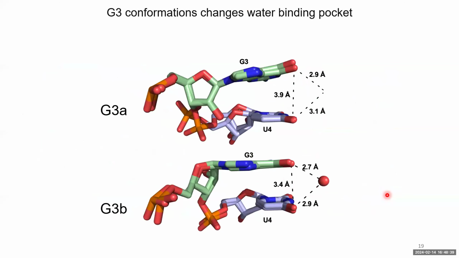The reason this conformation changes the water binding so much is it actually increases the distance between these 2 oxygens as well as the center of the quartet, which in the one that doesn't bind is 3.9 angstroms between these and roughly 3 angstroms to the center, while that goes down to 3.4 angstroms for the second conformation and 2.8 angstroms for this, which is able to bind water.